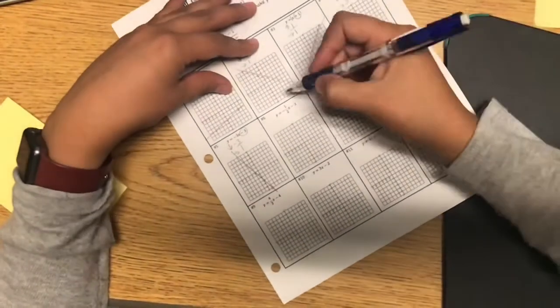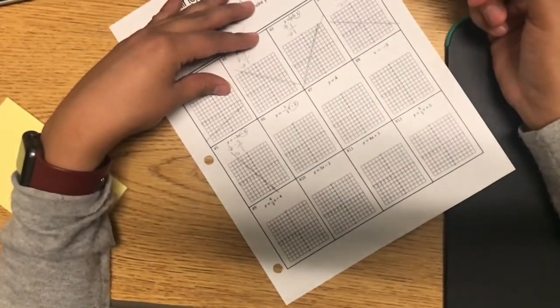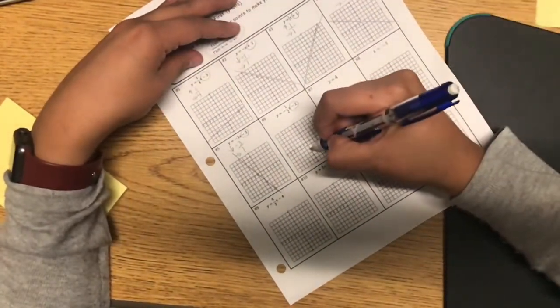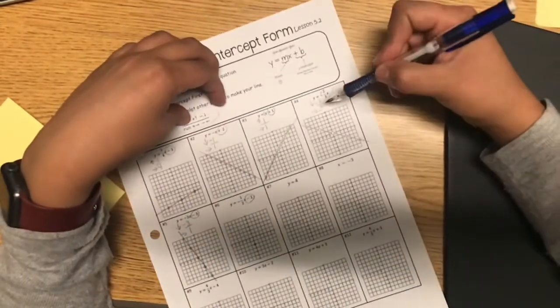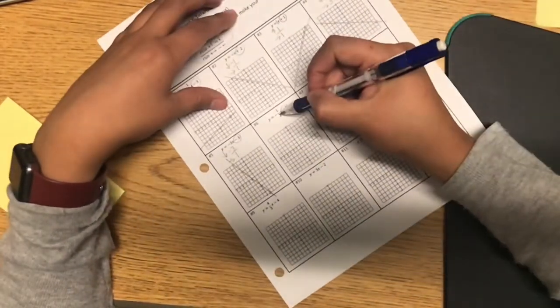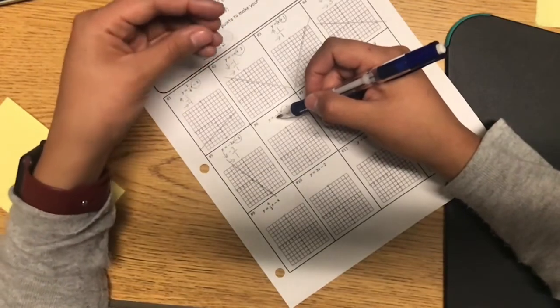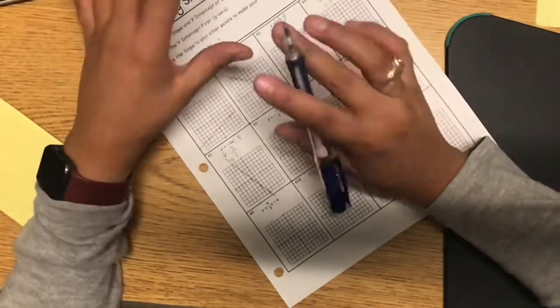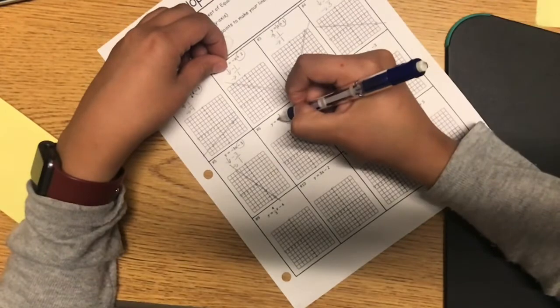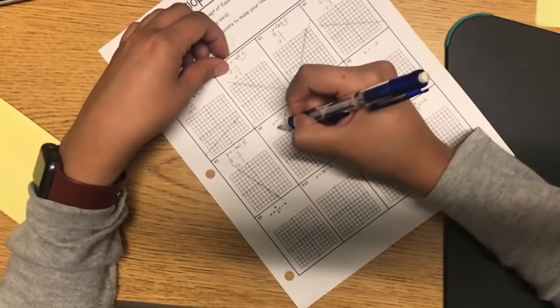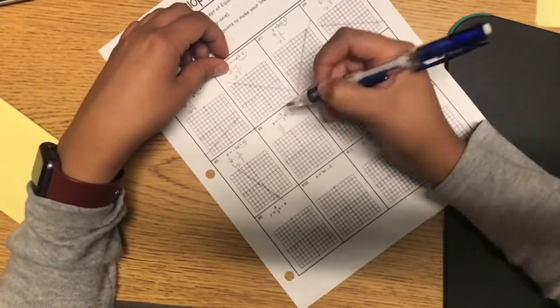Number 6, my y-intercept is negative 2. So we're going to start at the y-intercept of negative 2. Again, just like number 4, they see this negative 1/2 and they think, oh, it's negative 1 over negative 2. No, it can't be both. So I'm just going to put that negative with the numerator. So it's going to be negative 1 over positive 2.